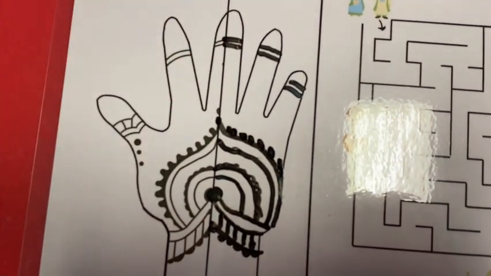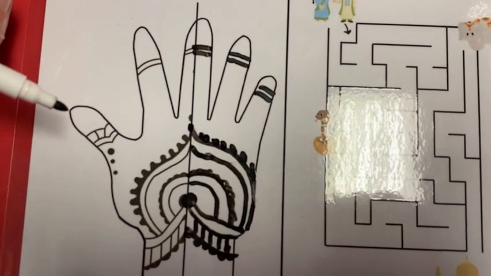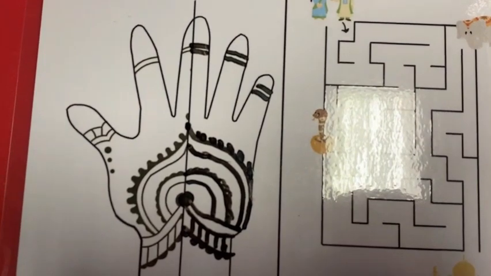Have you had henna, Ms. Rachel? I have not, but I've seen it on other people, and it's just beautiful. It's so unique and intricate. It's just so pretty. Yeah.